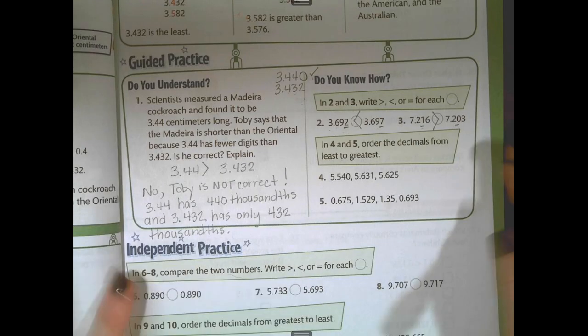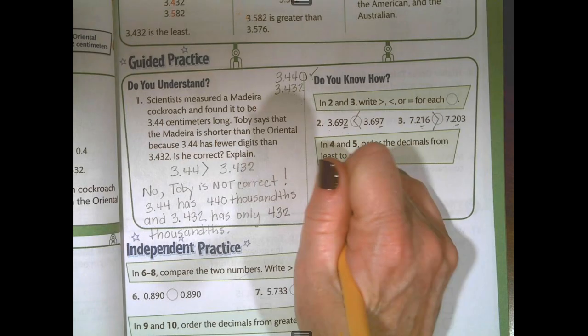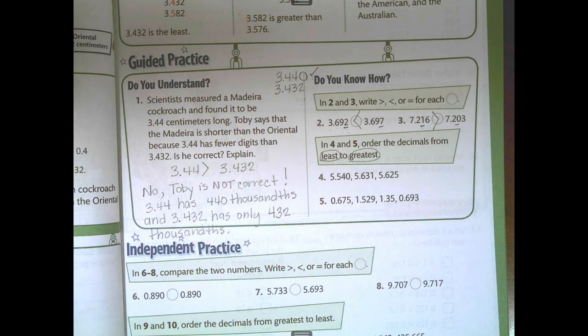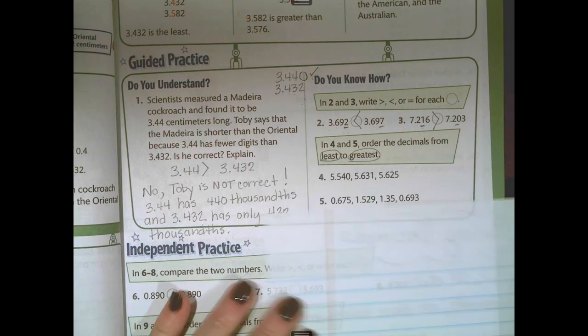I love number 4 and 5. We haven't done that yet. We are going to order decimals from least to greatest. Make sure you understand the vocabulary. Least means the smallest value. Greatest means the largest value. Now, I am going to use the same strategy. I'm going to line up these decimals, stack them up.